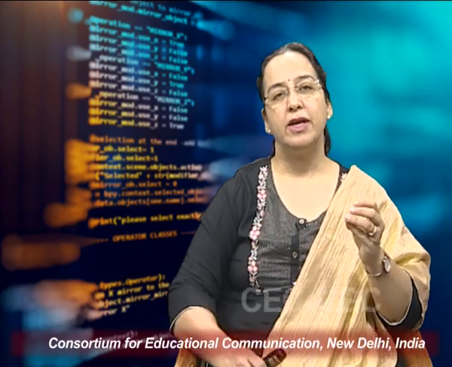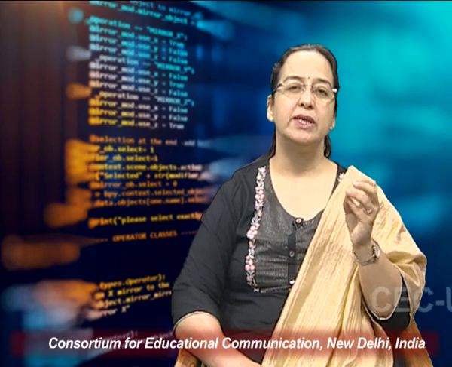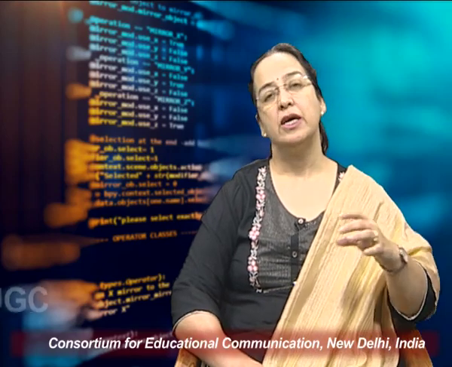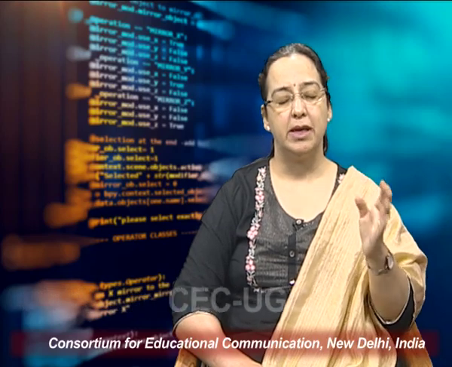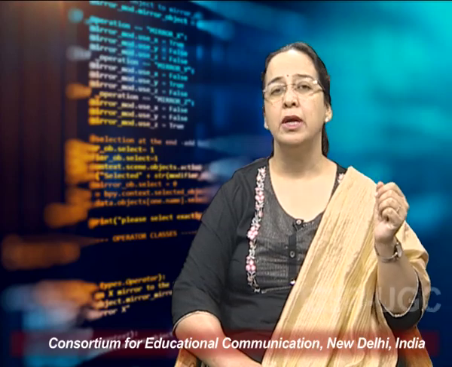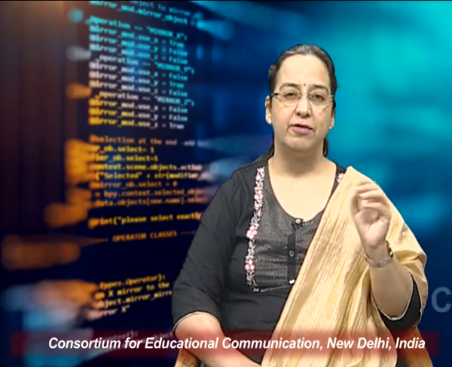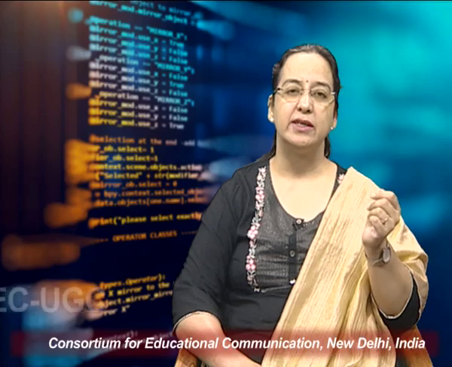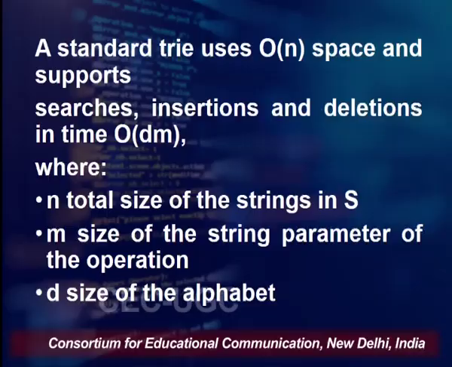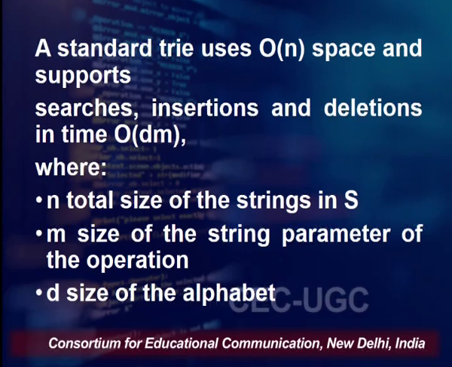Here, n is the total size of the strings in S. Considering my previous example of beer, bill, bell, bid and so on, 8 was the size of the strings because there were 8 strings in S. M is the size of the string parameter of the operation. The maximum size in that example was stock, which is 5, and d is the size of the alphabet.